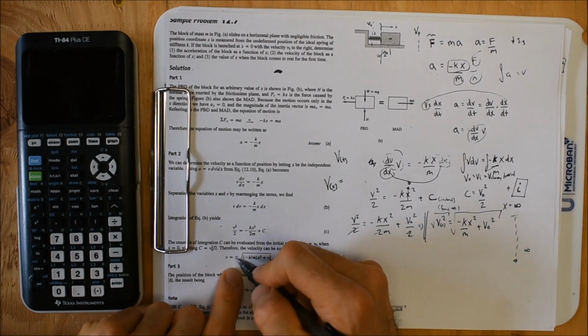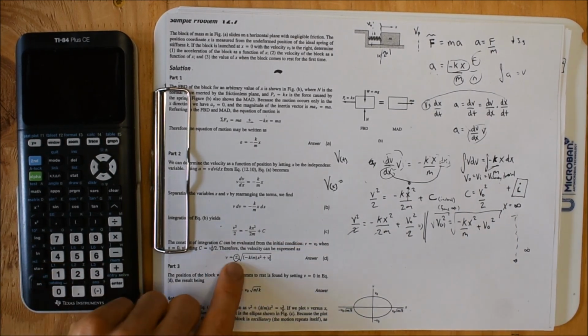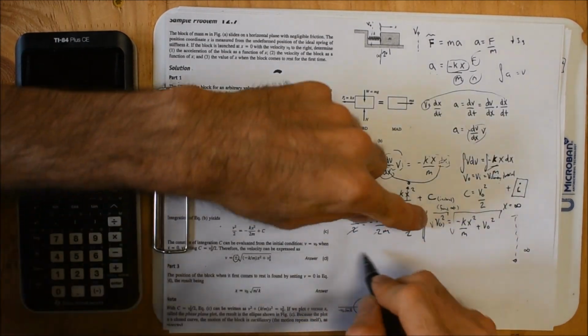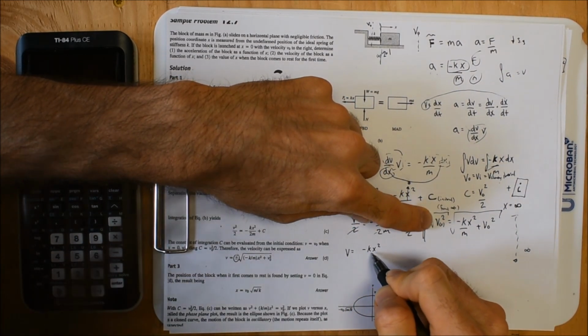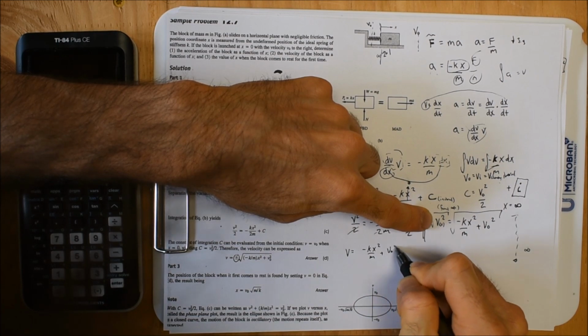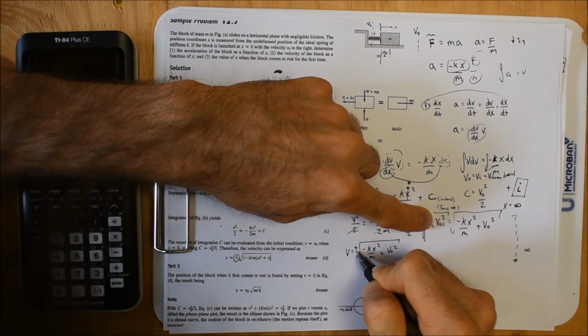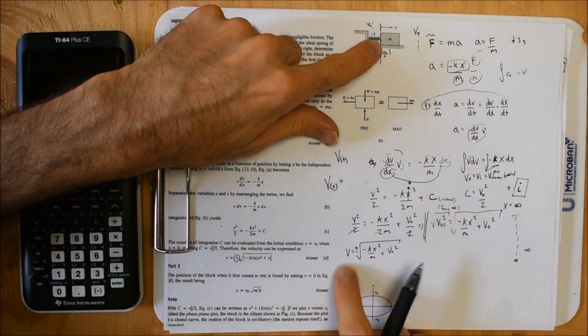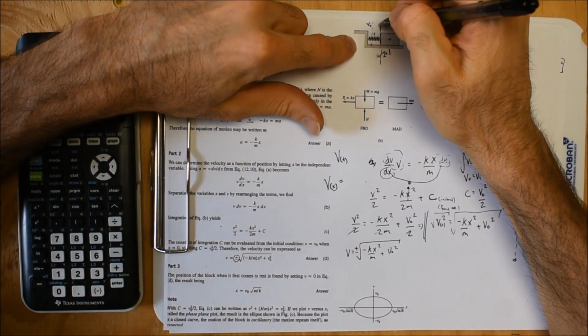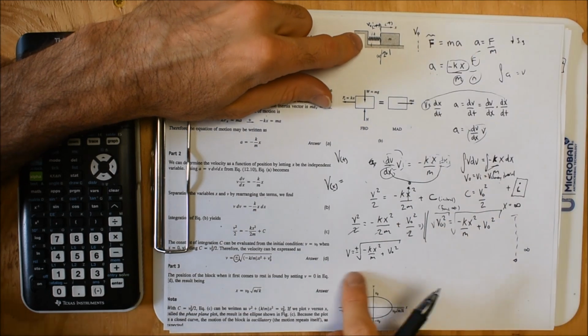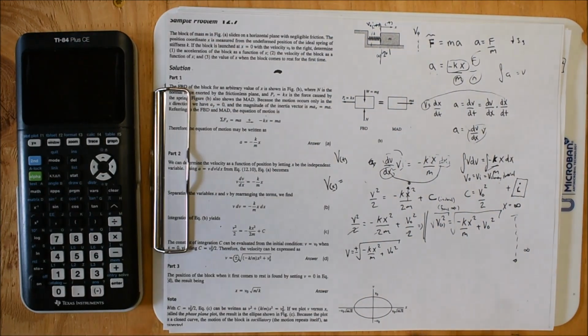Because you're taking the square root, you have to do a plus and minus. So we'll just do that. We're going to get that velocity is the square root of the spring constant, x squared, over m, plus v naught squared, but plus and minus. Because right here, you're going to say this is positive velocity, but then on the way back, it's going to have negative velocity, going back and forth.